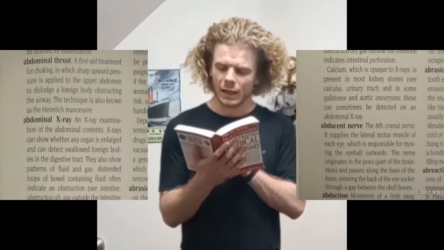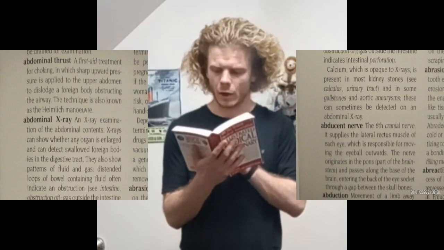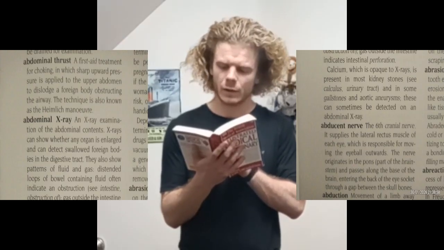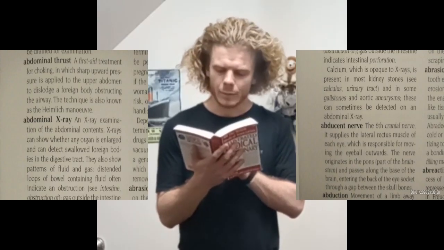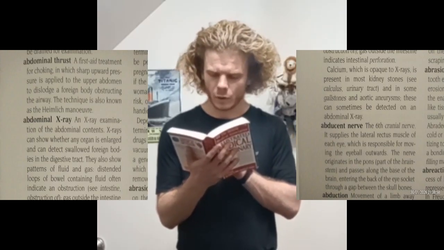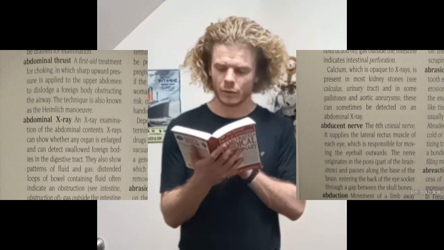A blockage in the small intestine usually causes intermittent cramp-like pain in the center of the abdomen, with increasingly frequent bouts of vomiting and failure to pass wind or feces. An obstruction in the large intestine causes pain, distension of the abdomen, and failure to pass wind or feces.